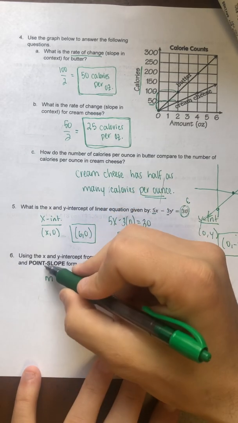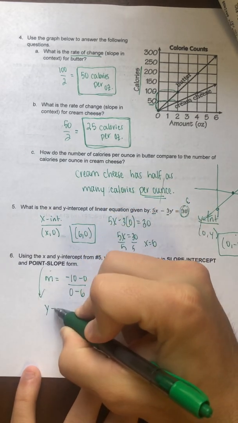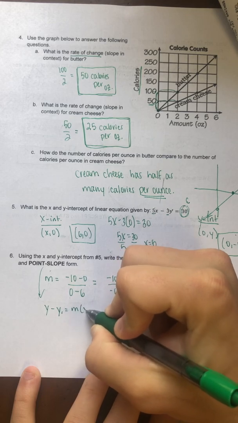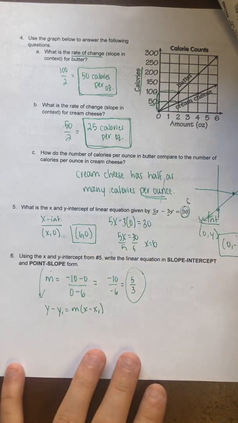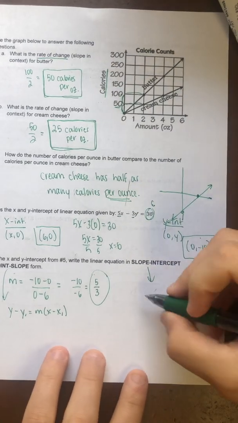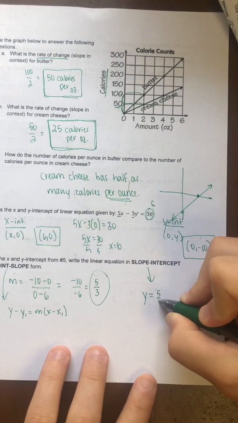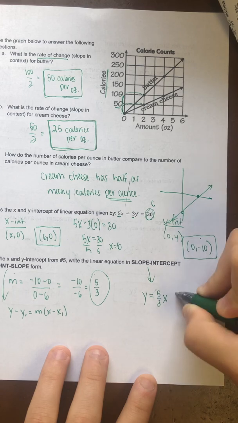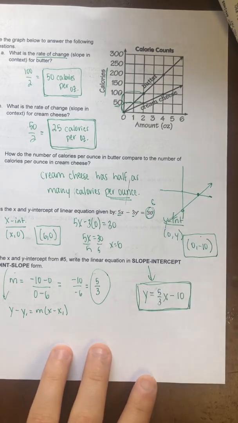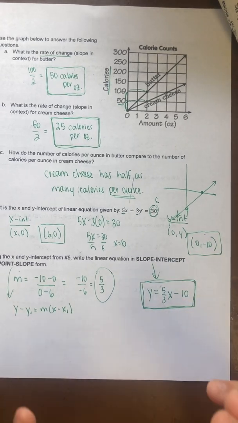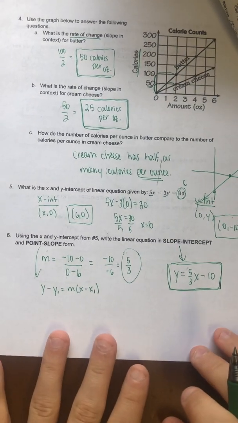So I'm going to go, again, point slope. It's the easiest, I think. I have all the information I need. Although, again, slope intercept, I have the y-intercept, so maybe that's easier. y equals 5/3 x plus b. b is a negative 10. Yeah, that was easier. If you have the y-intercept, slope intercept form's easier. But if not, then point slope first.